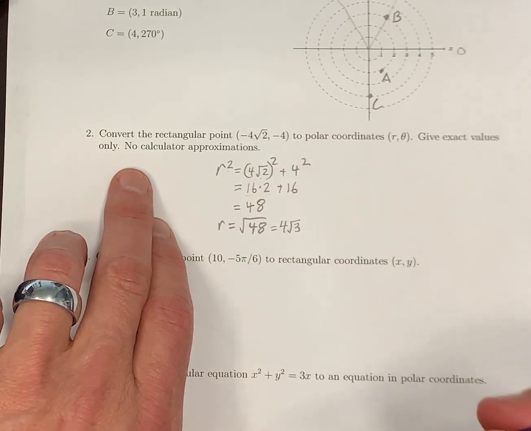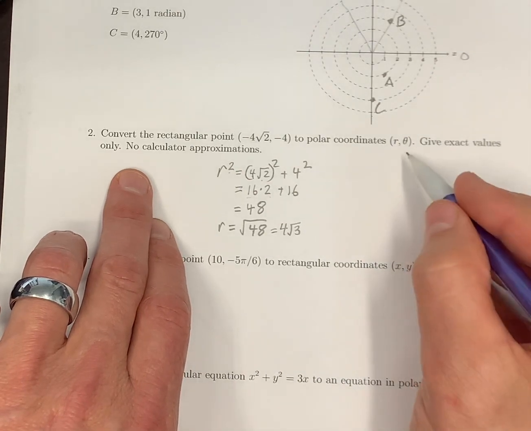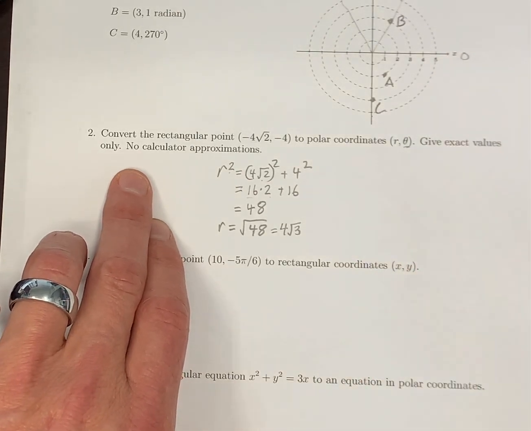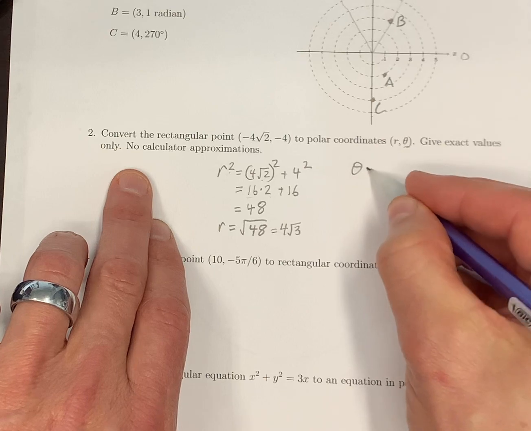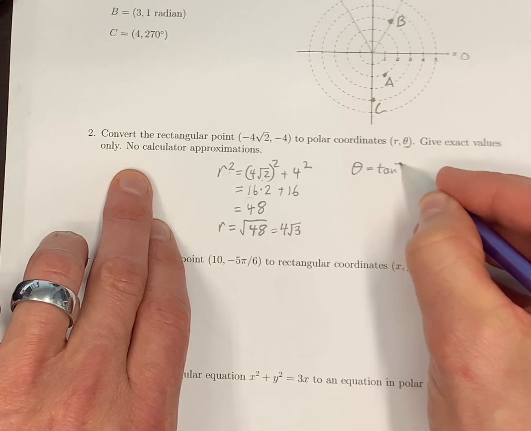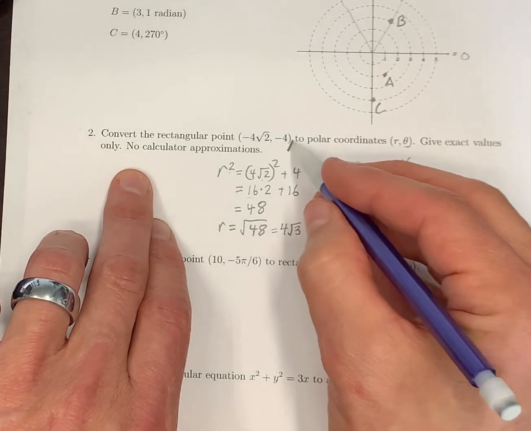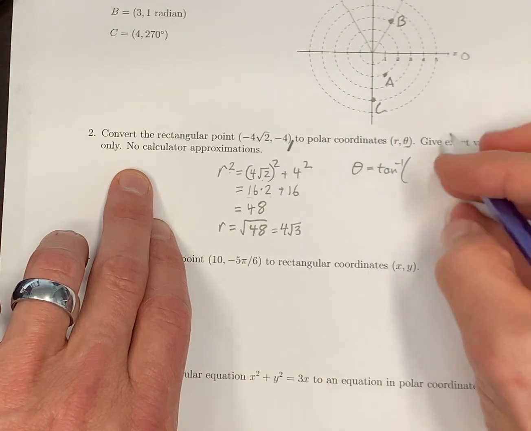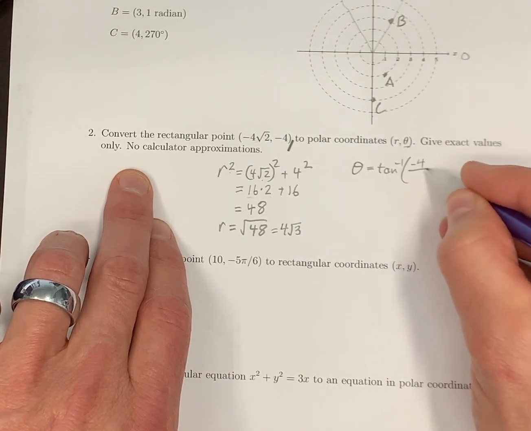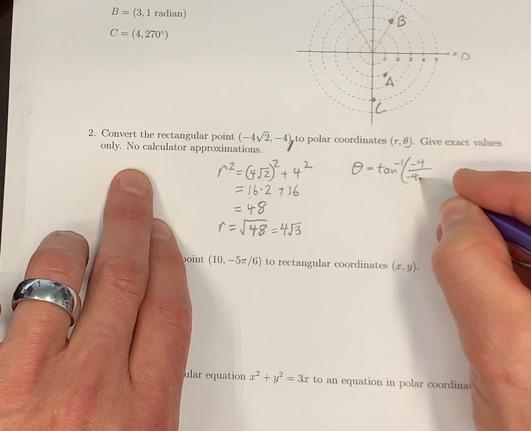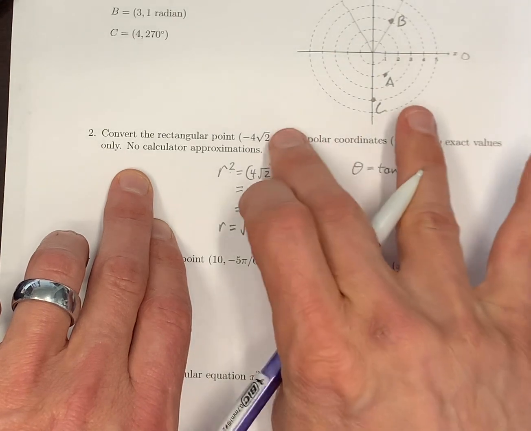Now, how am I going to get to the angle here? Well, the angle is tan inverse of y over x. So -4 over -4√2, right?